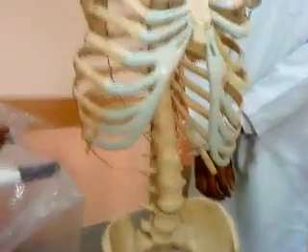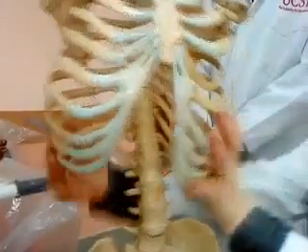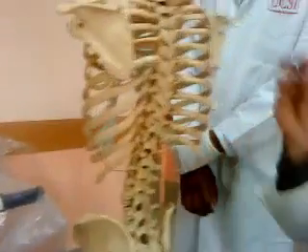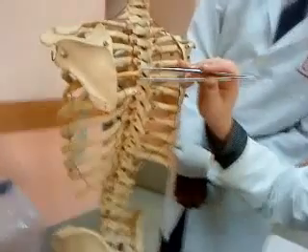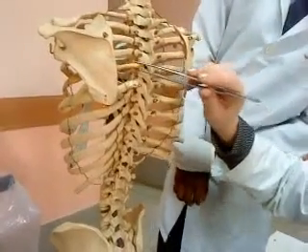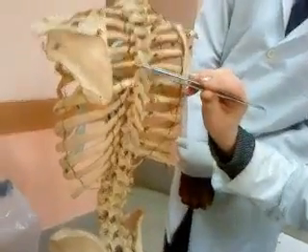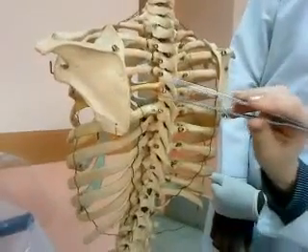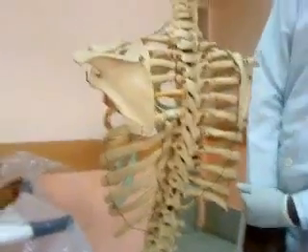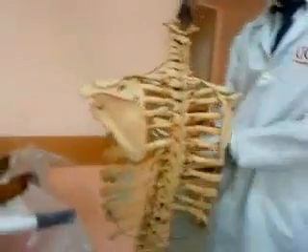Head of rib, neck of rib, tubercle of rib. You may see the head of the rib, do you see? Neck of the rib, this is the tubercle of the rib. Between the tubercle and head will be the neck. Costal angle, costal groove.